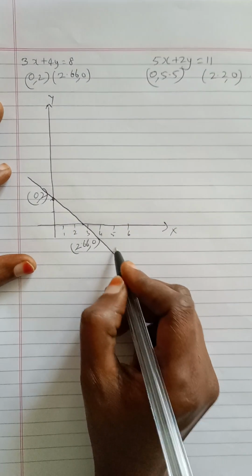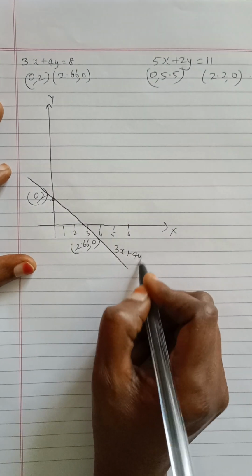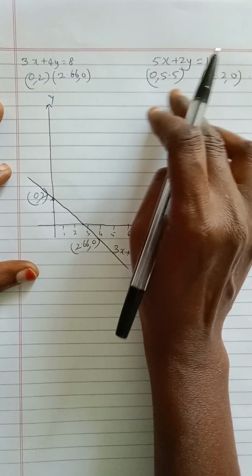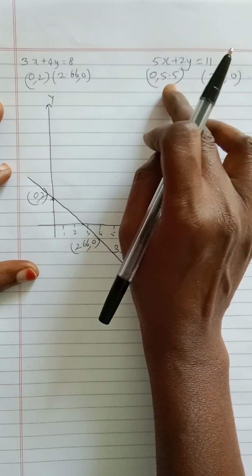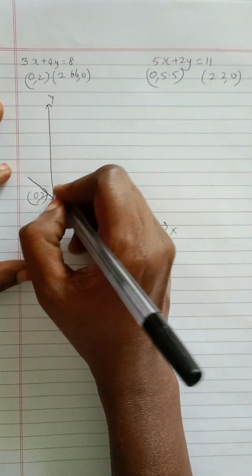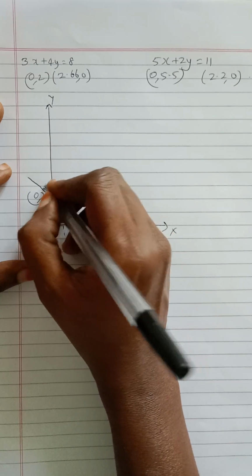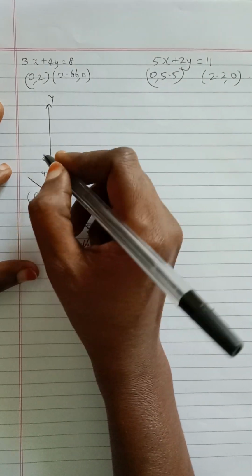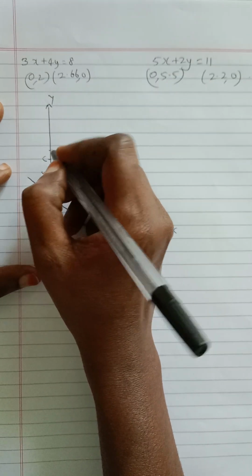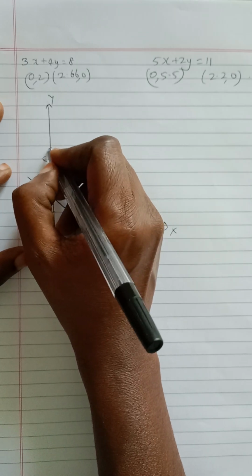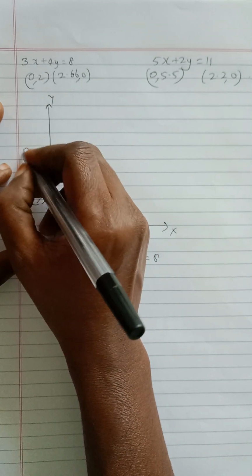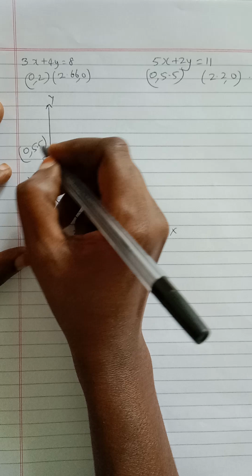Okay, this is 3x plus 4y equal to 8. Next, the point is 0 and 5.5. So x is 0, 1, 2, 3, 4, 5, so 5.5 will be here, this point. So this is 0 and 5.5.